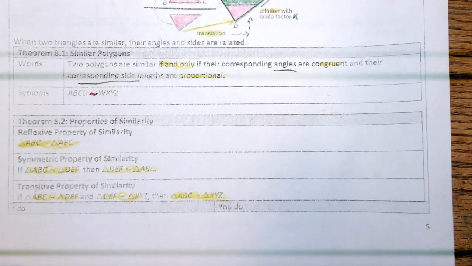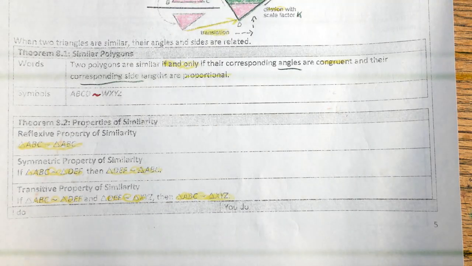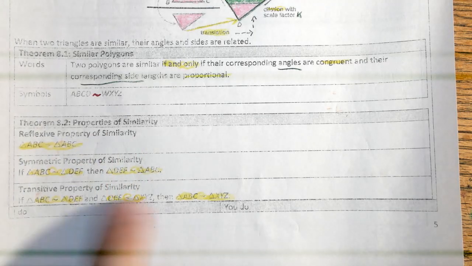So you guys, we've talked about reflexive, symmetric, and transitive a couple of different times. So we're going to talk about them again. It's the same principle, just the only thing that changes is the circumstances. So here we're talking about similar polygons. Like for 8.2, these are your properties of similarity.